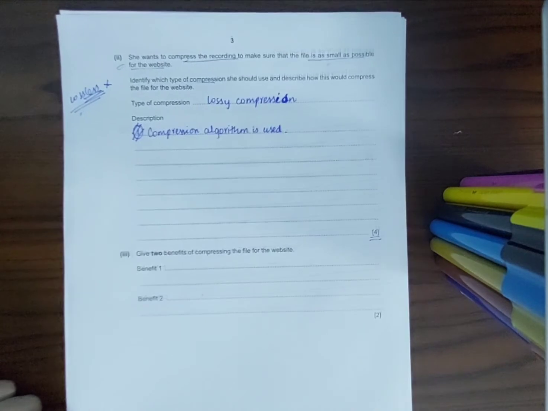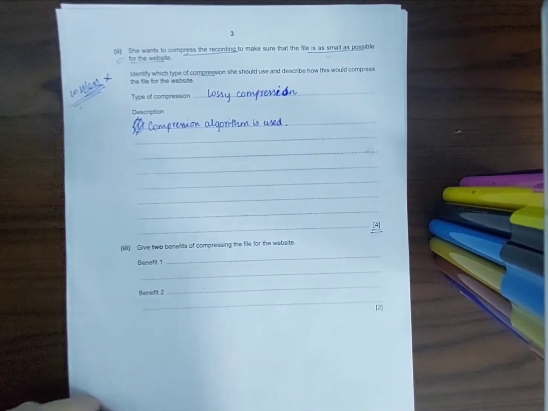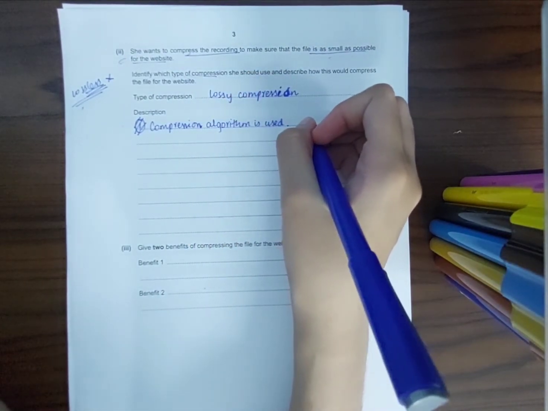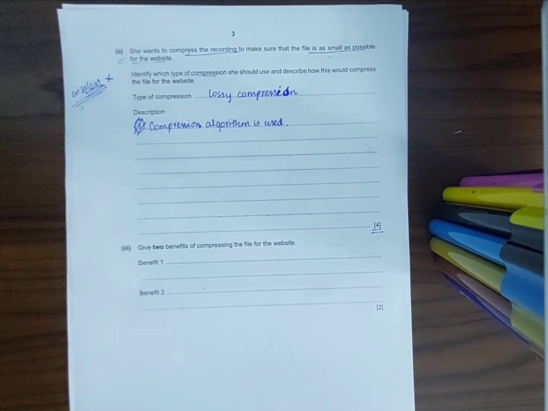So a compression algorithm is used, and then how does the compression work? It removes unnecessary data from the file, and that data is permanently removed because it is lossy. So you cannot retrieve it back to the original file.